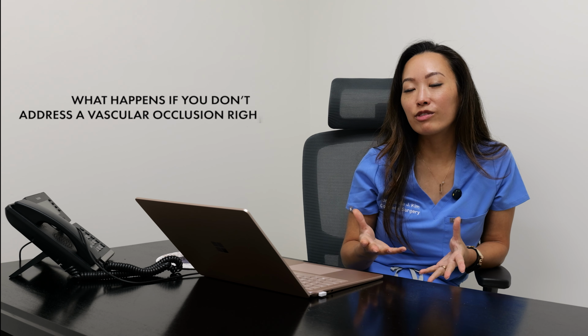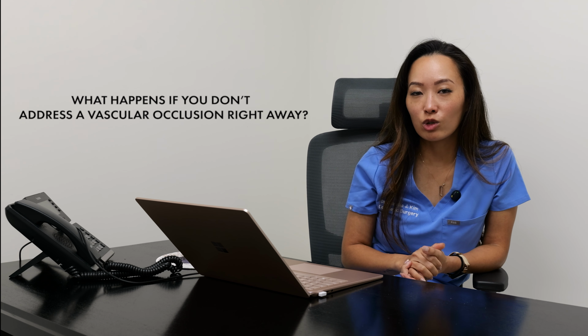So what happens if you don't address vascular occlusion immediately? The stages of change that we see in vascular occlusion in the earlier stages is that blanching, the white, and then it can turn dusky. So it kind of looks purple, almost like a bruise. And then if the blood flow has been stopped for a longer period of time, then the skin will start to die. It goes from blisters to eventually looking like a scab or just black skin.